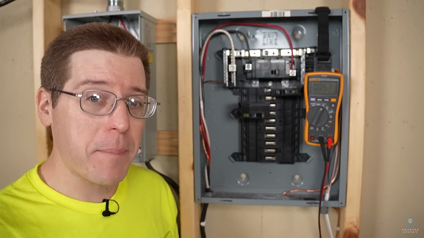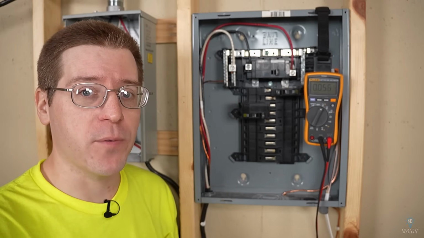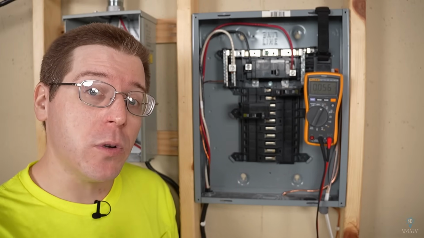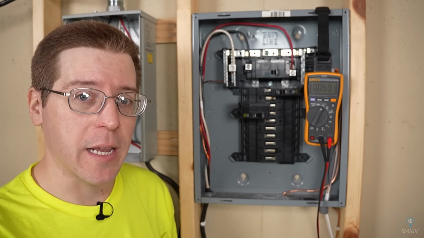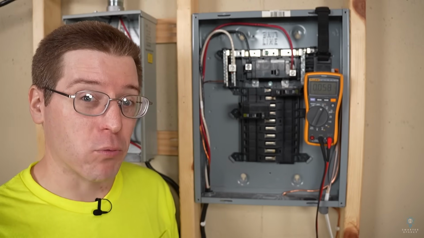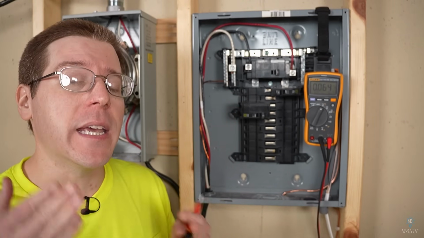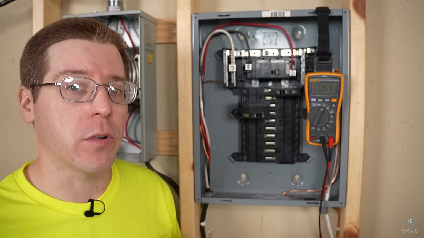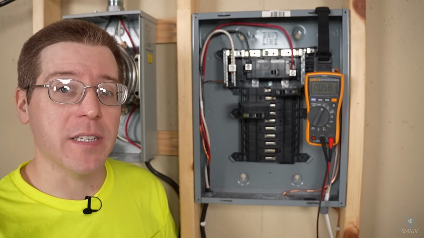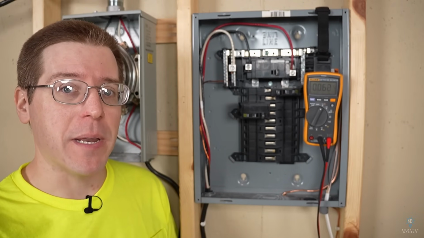Now that being said, there are some 240 volt appliances that include a neutral with their branch circuit, but that's only so that appliance can reference that neutral internally from neutral to line to get 120 volts for their internal controls. That way the manufacturer doesn't have to include an internal step-down transformer.